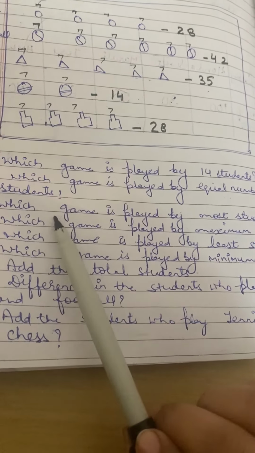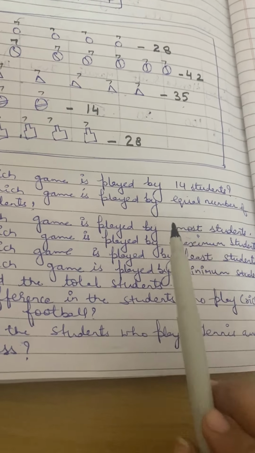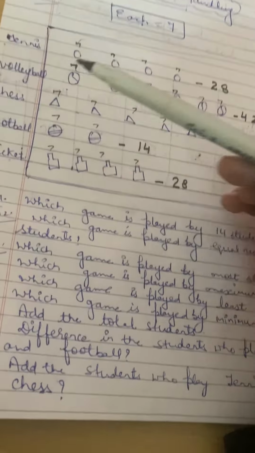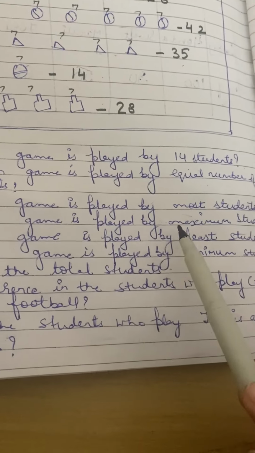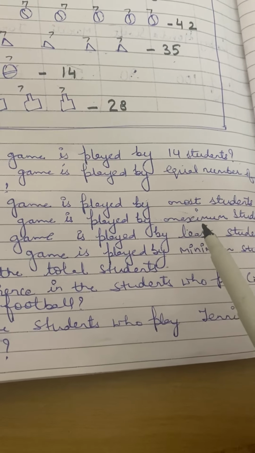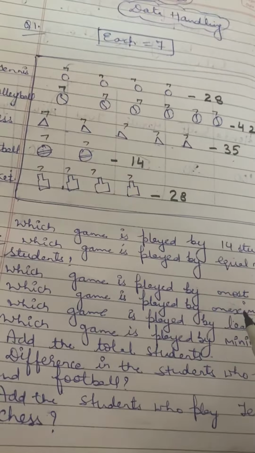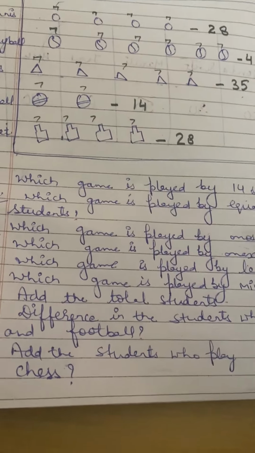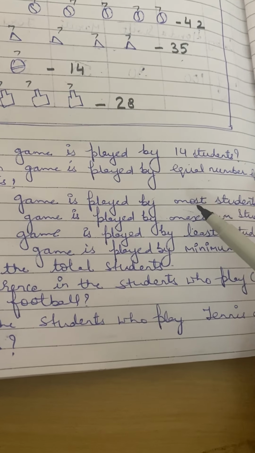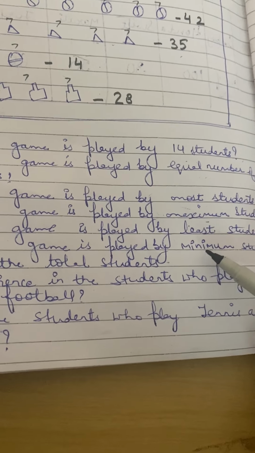Now third question. Which game is played by most students? As I have already told you, most means sabse zyada. So it is 42, that is volleyball. Now, which game is played by maximum students? Maximum also means the most. These both are synonyms to each other. Synonym means they mean the same. So it will also be volleyball. I have mentioned this question again so as to confuse you, but don't get confused. Clear this concept in mind that most and maximum mean sabse zyada, least and minimum mean sabse kam.